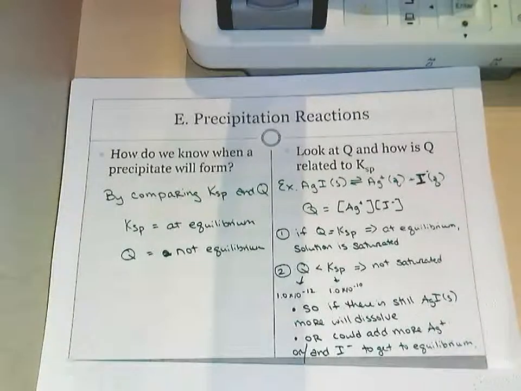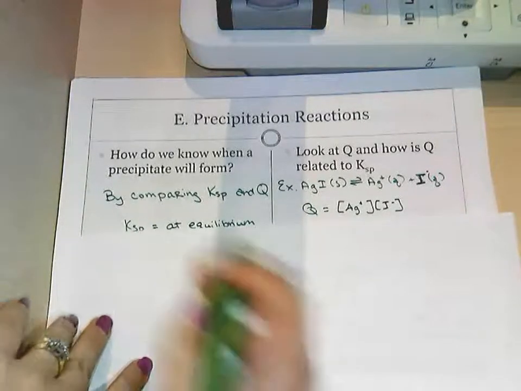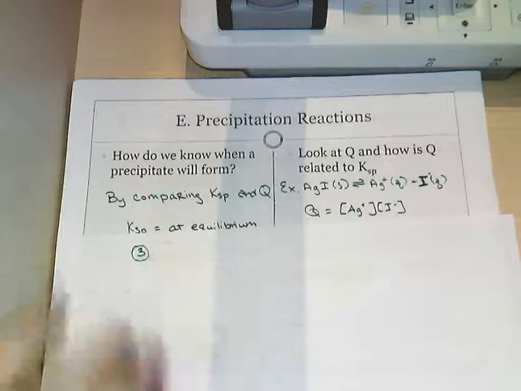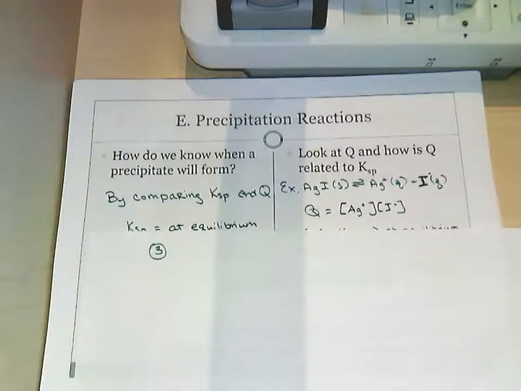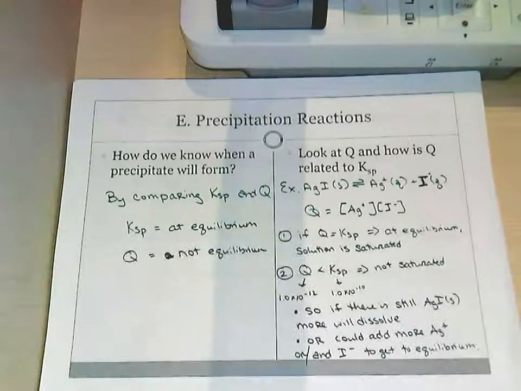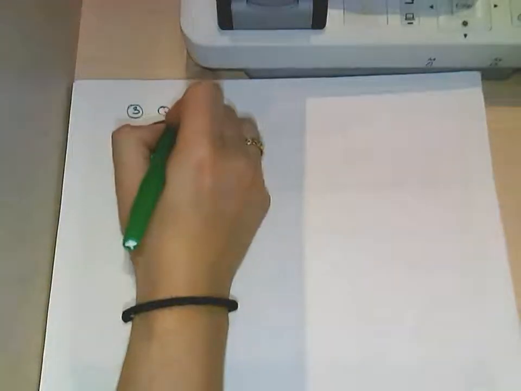All right, so let me do choice 3. So what's the third choice? So I have Q equal to KSP, Q less than KSP, Q greater than KSP. All right. So I picked a random KSP. What did I pick over here? 1 times 10 to the negative 10th.